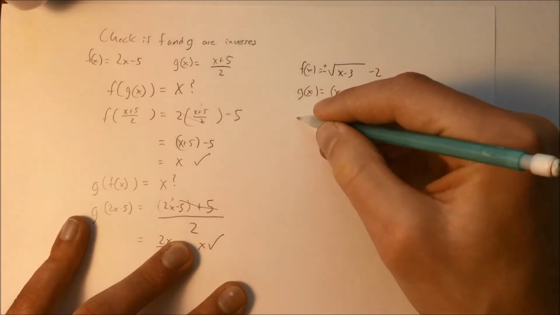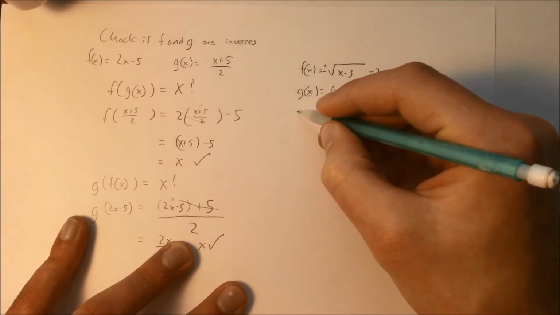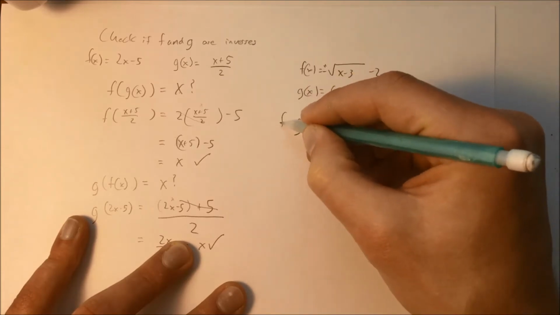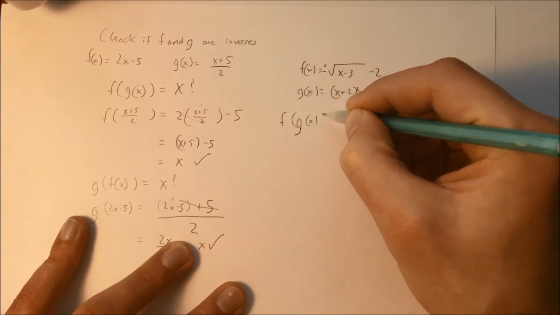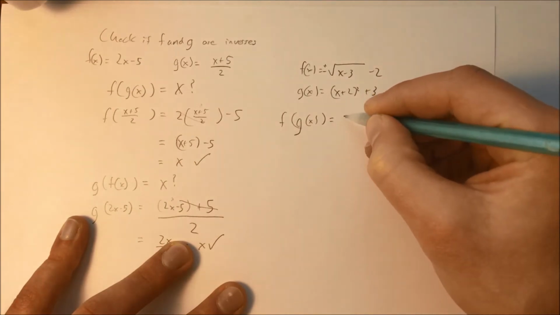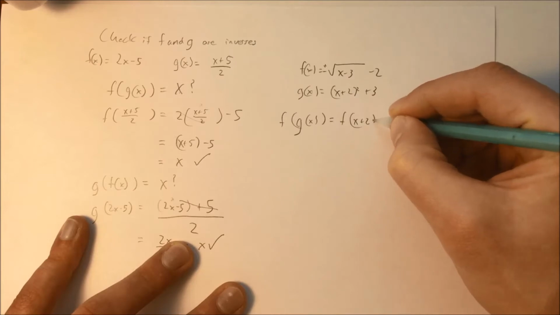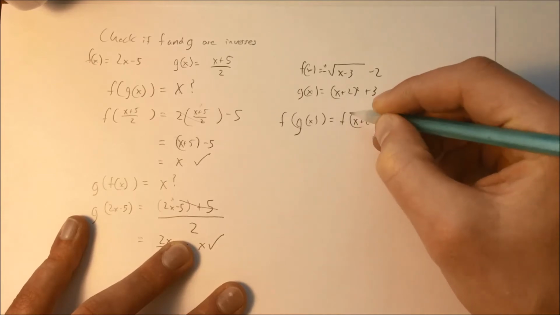Well, let's try the first one here. F of g of x is equal to f of x plus 2 squared plus 3.